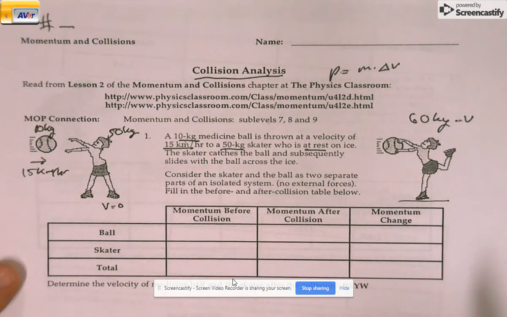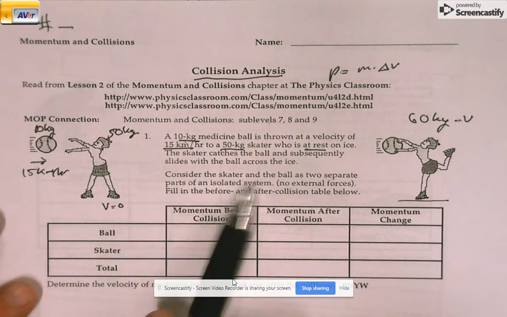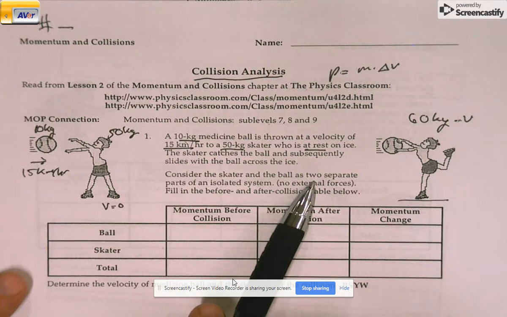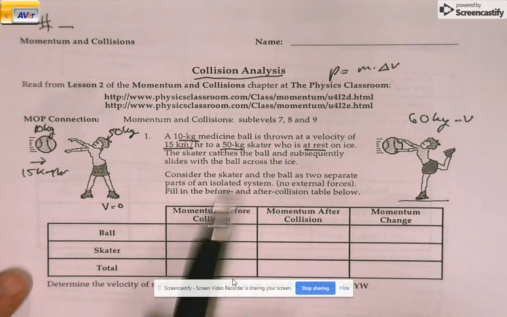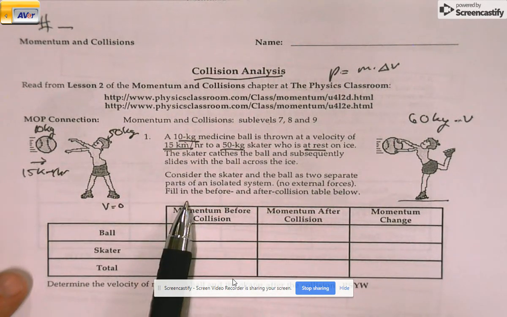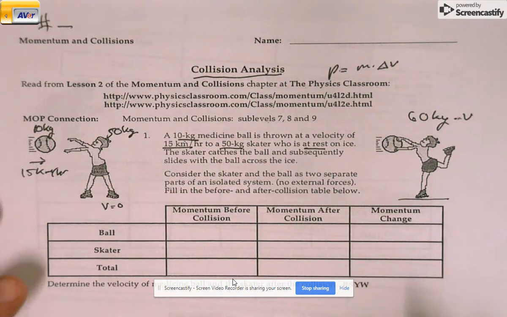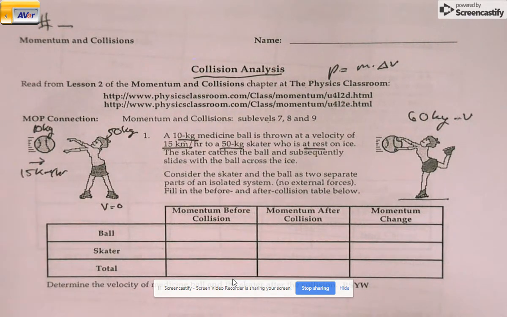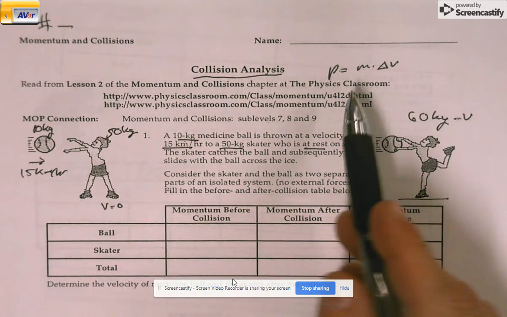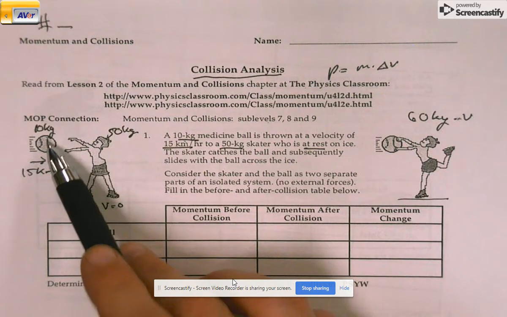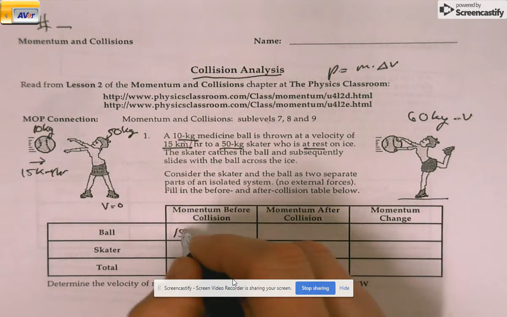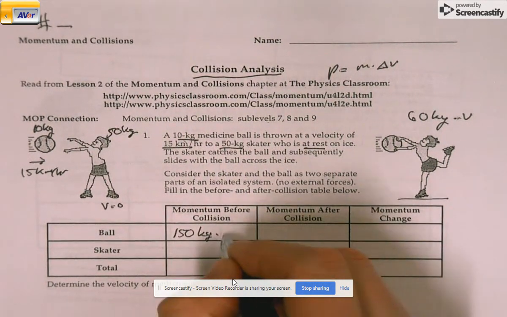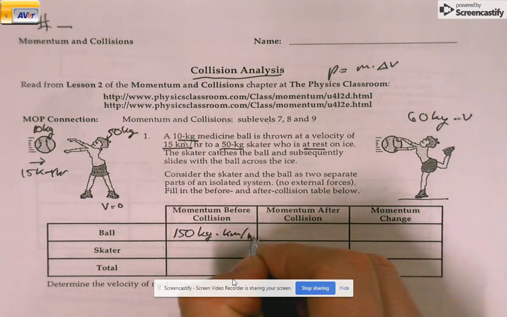Now consider the ball and the skater as two separate parts of an isolated system. There are no external forces, so fill in the table below. When you do questions like this, you can draw out a table to help you. The ball is, in this case, 10 times 15, so it's 150 kilograms times kilometers per hour.